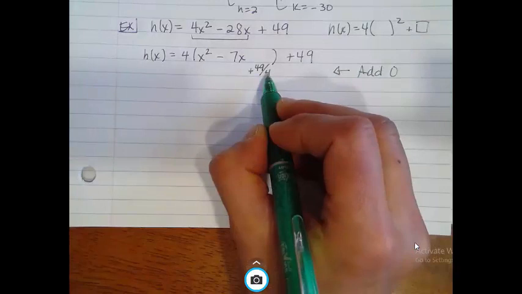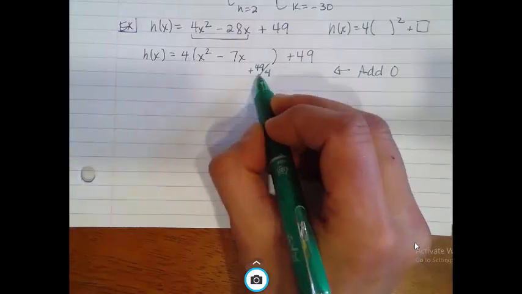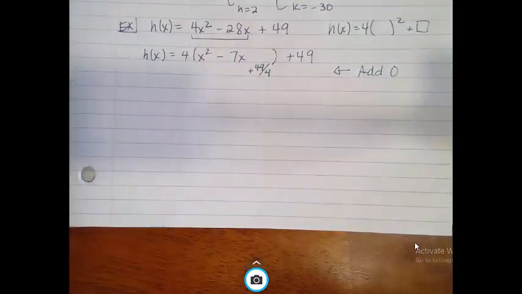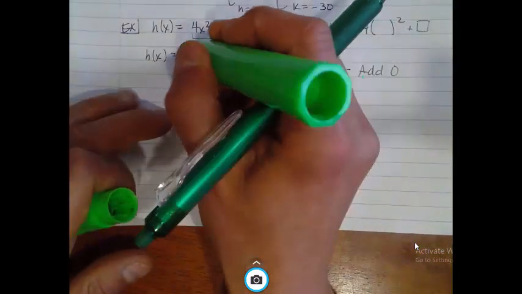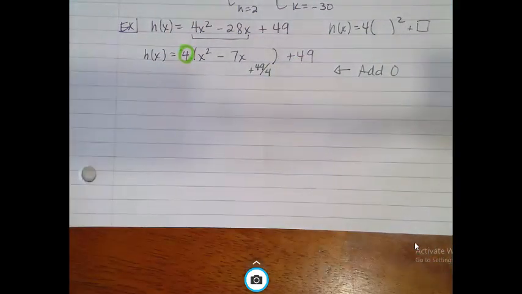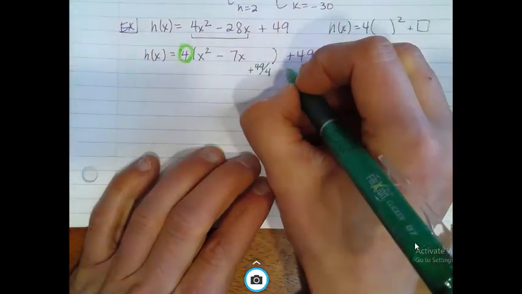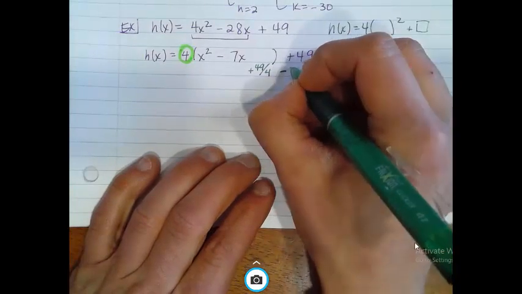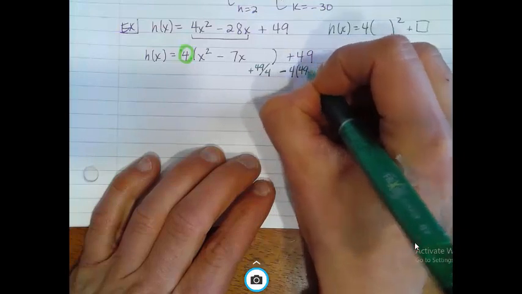Now, here's the tricky part. This 49 over 4 is actually being multiplied by the 4. Since it's in the parentheses, it's being multiplied by that 4. So what do we have to subtract to make this all come out right? Well, I'm going to have to subtract 4 times 49 over 4.